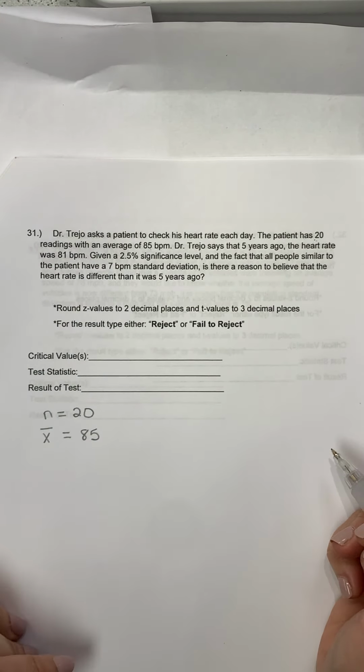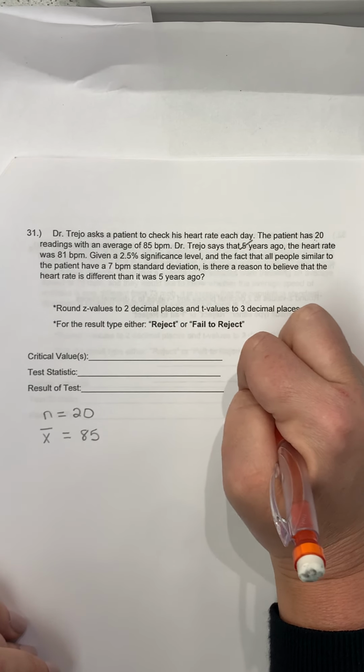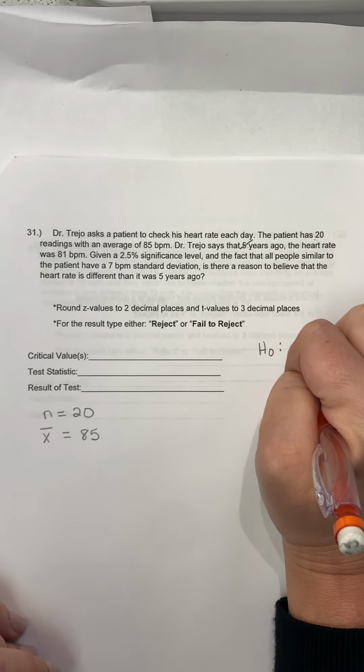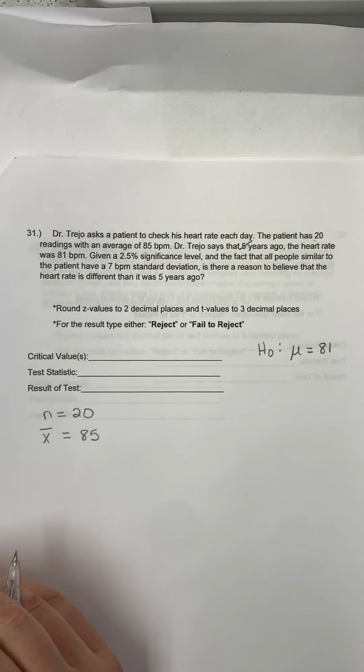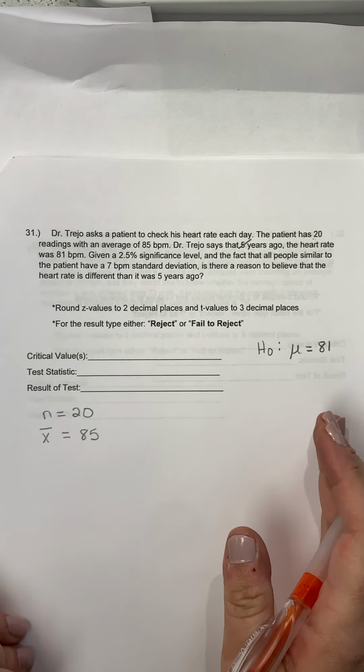Now, Dr. Trejo says that 5 years ago, and you never have to worry about time in these problems, the heart rate was 81. That is actually going to be your null. That was the average, the 81.